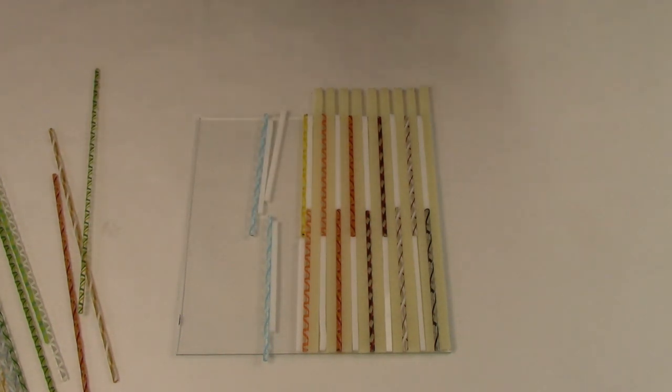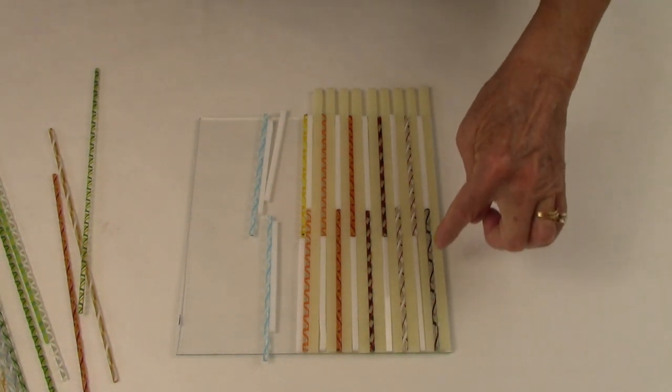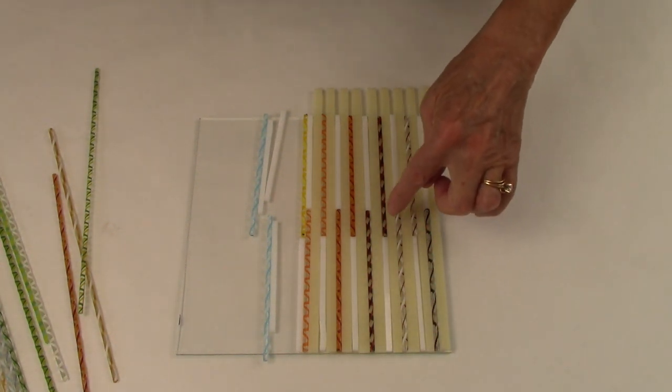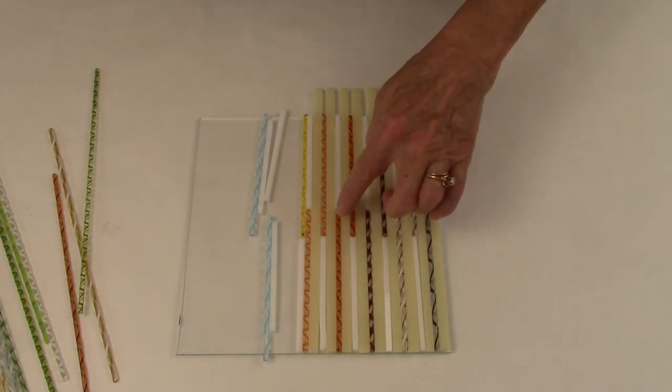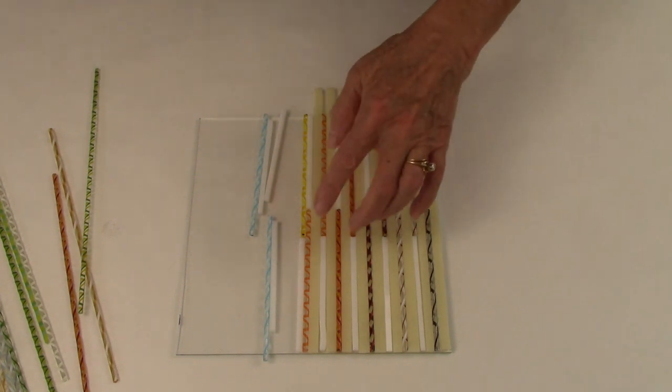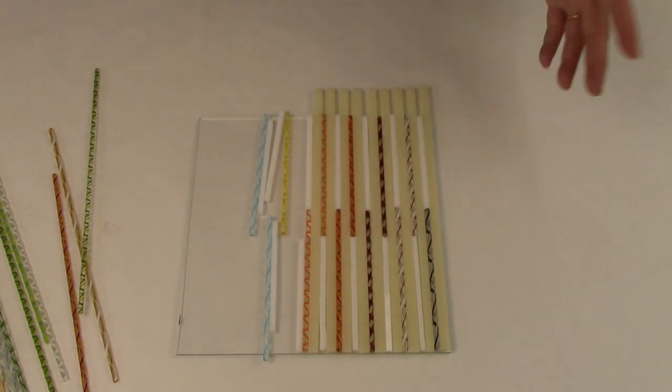And I have a little bit of a plan, not necessarily super tight, but I decided to put this black and white and clear one here, then red and white, then red and black, then this orange and red, which is kind of a combination, then orange. I think the next set will be yellow.